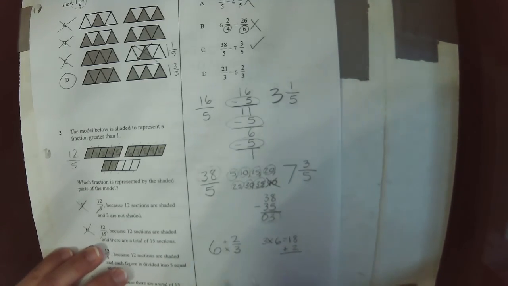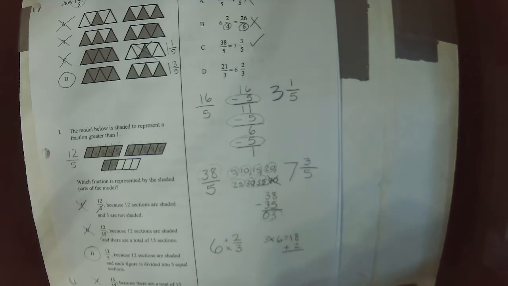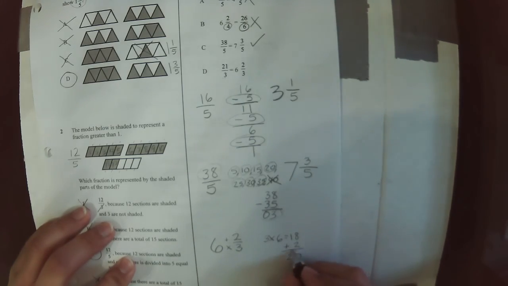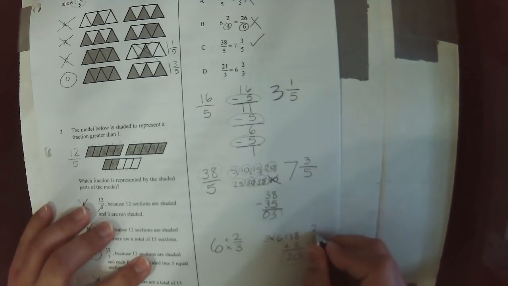I do the multiplication and then the addition. What is 18 plus 2? What would I get? Messiah, what's 18 plus 2? 20. So my numerator is 20.